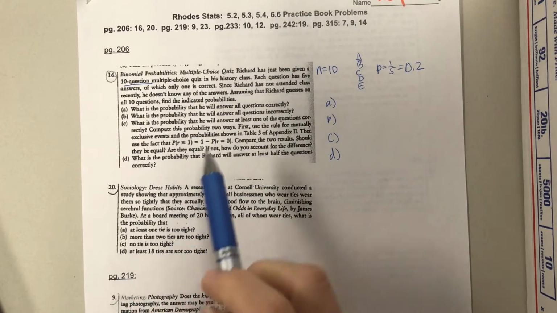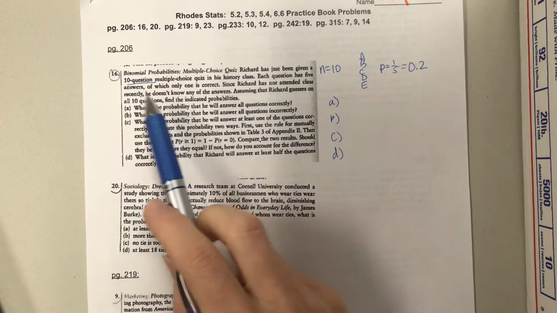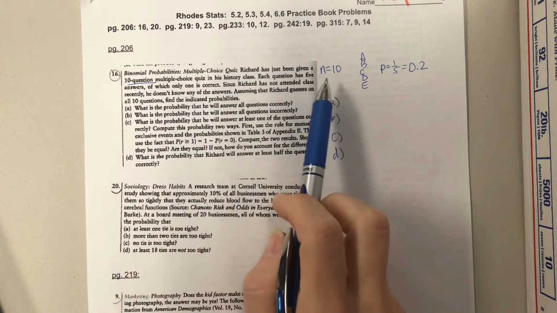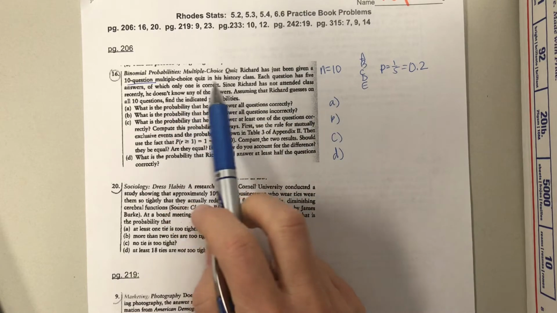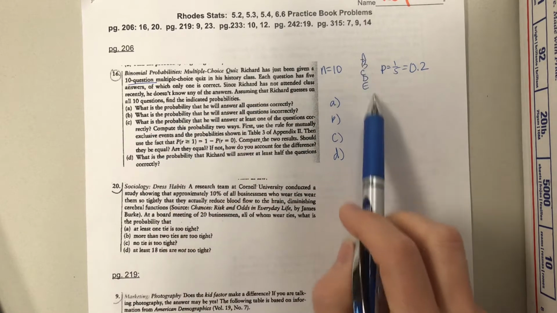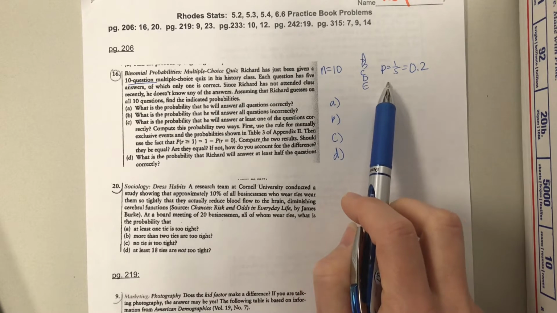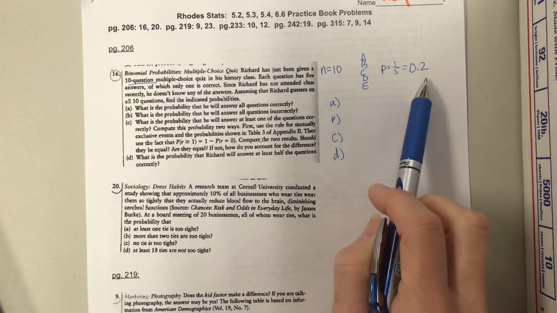For question number 16, it's about Richard taking a multiple choice test. We know there are 10 questions on the test, so N is 10. There's 5 answers, so think of a multiple choice with A through E. So the chance of you guessing correctly, if you're just guessing, would be 1/5 or 0.2.